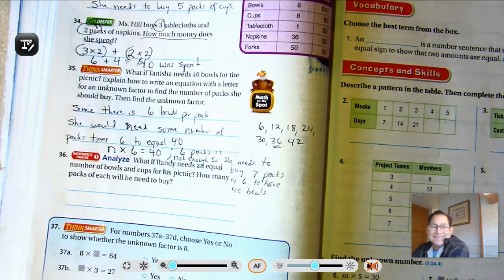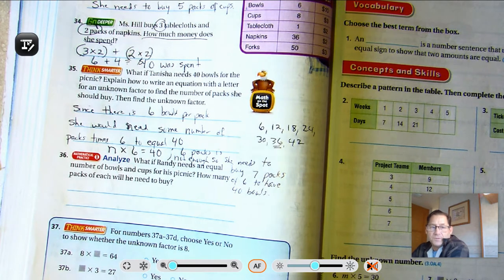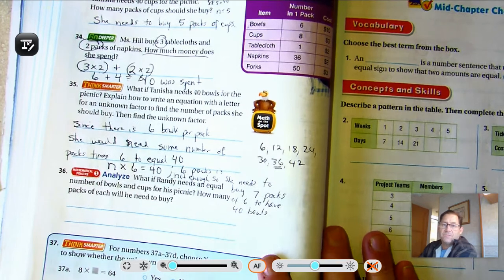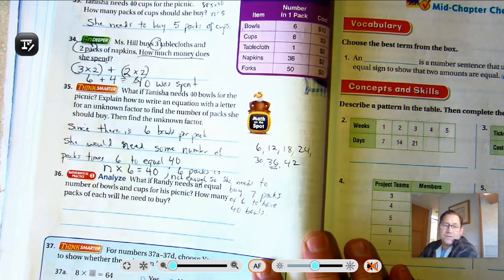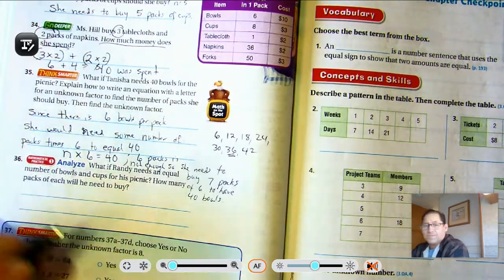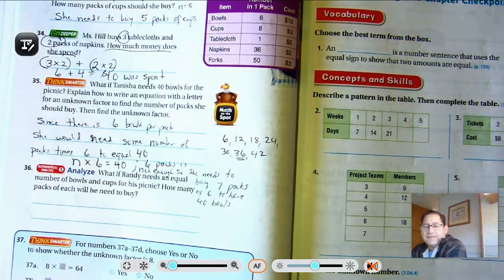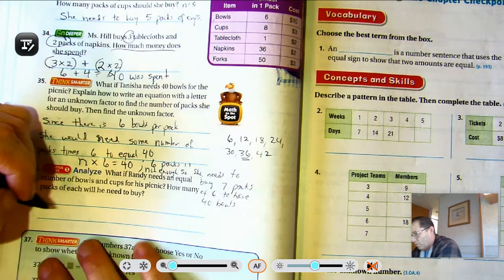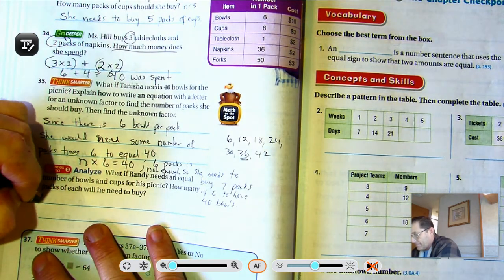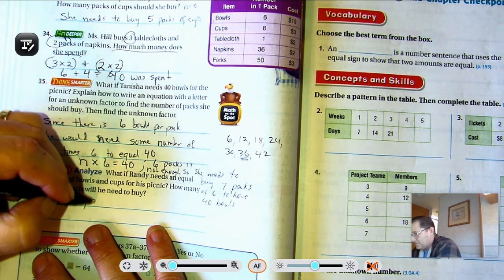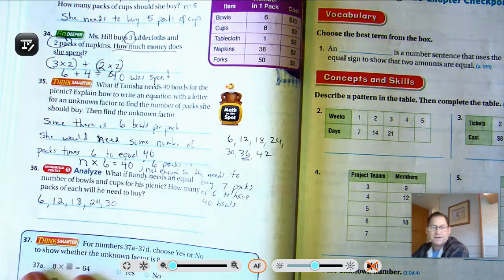What if Randy needs an equal number of bowls and cups for his picnic? How many packs of each will he need? He needs an equal number of bowls and an equal number of cups. Okay, so here's the idea of we need to find a common, what we call multiple. So if we skip counted forward by sixes, if we make a list of sixes, 6, 12, 18, 24, 30, okay, we can stop there.